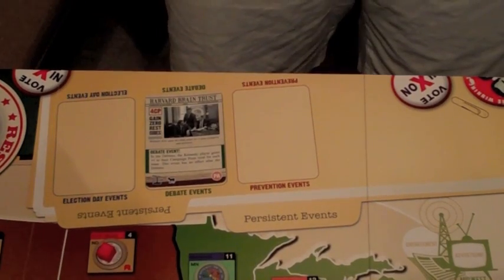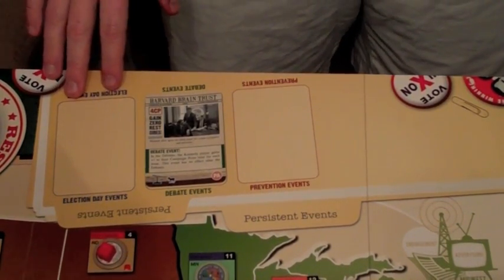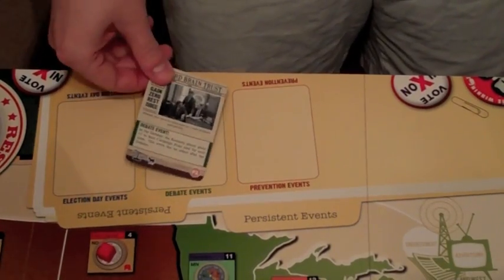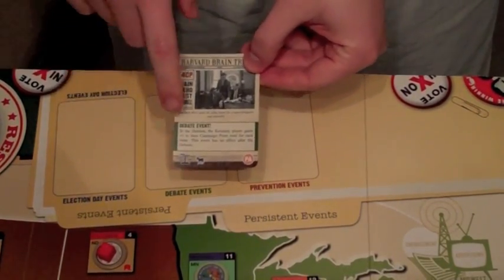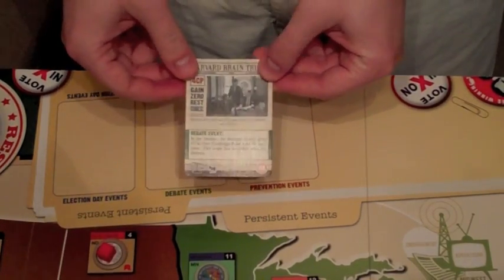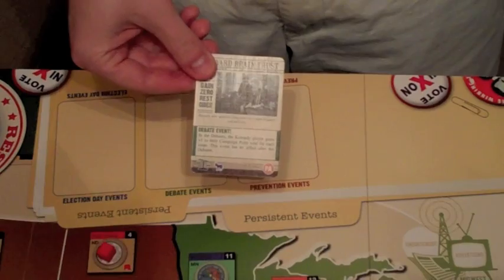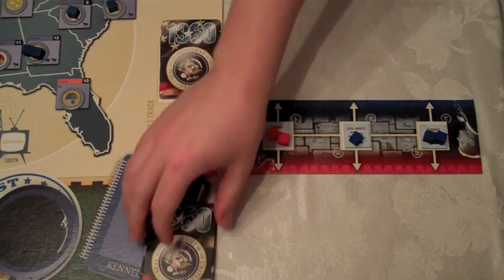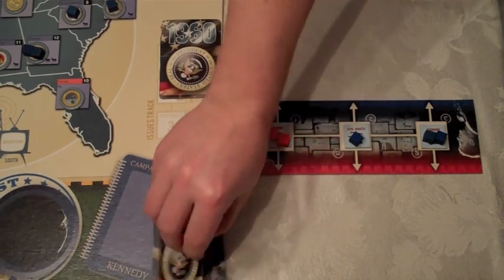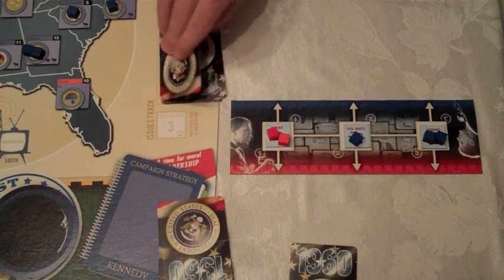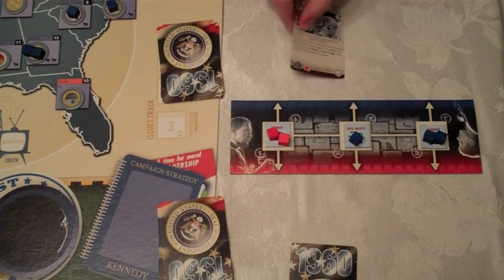Before the debates actually start, you'll want to remember to go up here to the persistent events at the top of the map board and collect all of the debate events that have been played in turns 1 through 5. You'll want to read the event text and see all of what special rules are going to be in play during the debates. Now each player is going to select one of the cards from this campaign strategy deck to be played on the first round of the debates. Then simultaneously these cards will be flipped up.